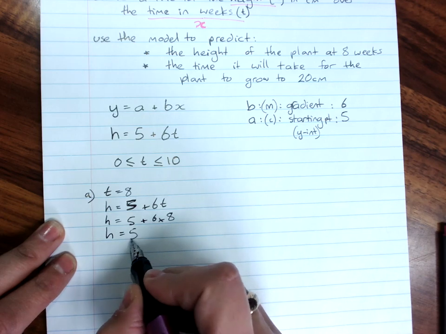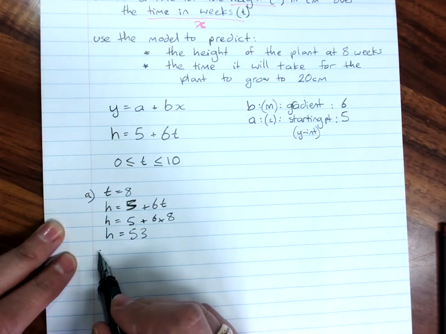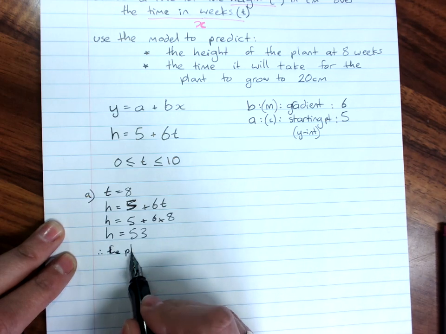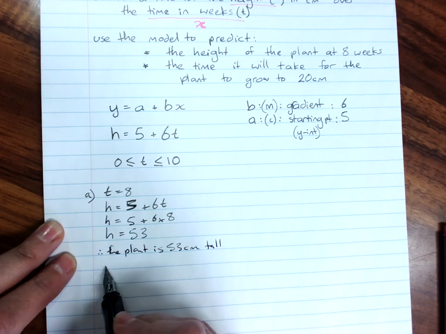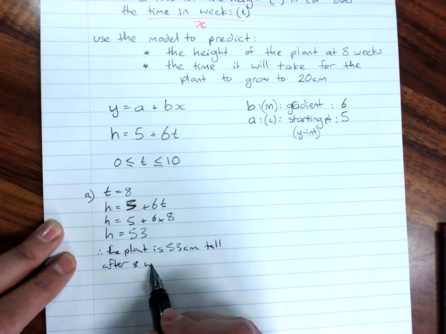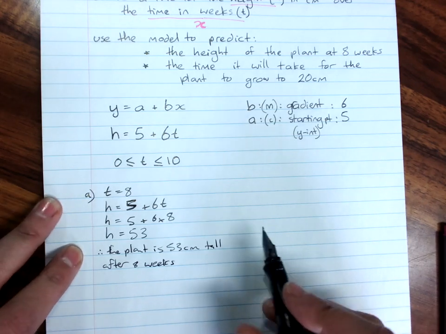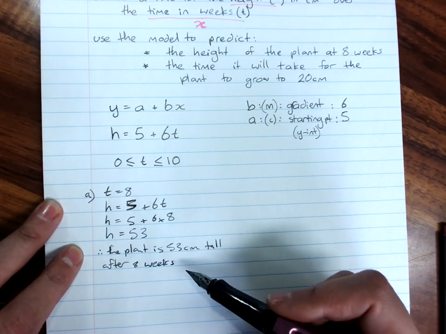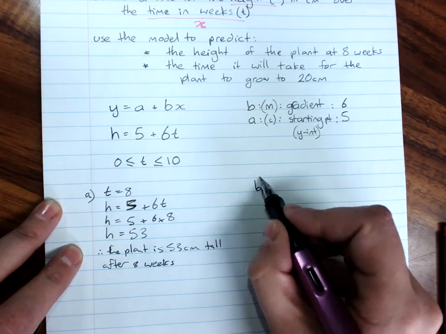Height is 53, and it was a word question, so you give it a word answer. Therefore, the plant is 53 centimetres tall after 8 weeks. Oh, sorry, my writing went terrible there. My bad. I do apologise. So you can solve that just by solving the equation. You can do that for this one as well.